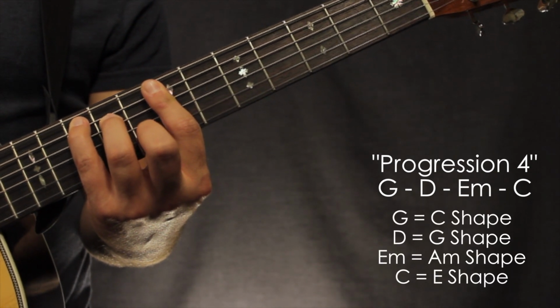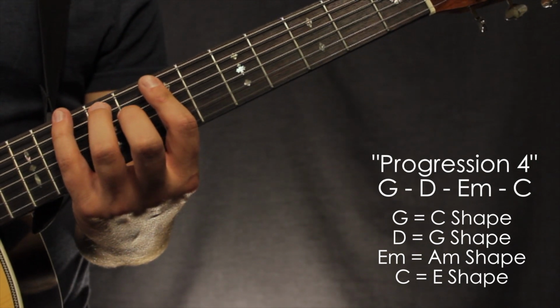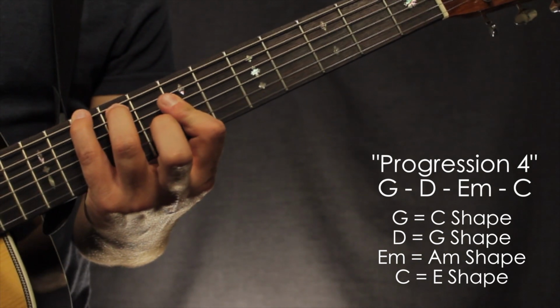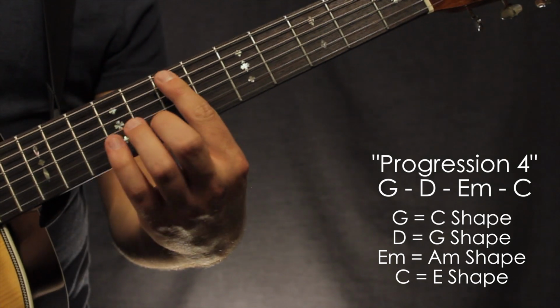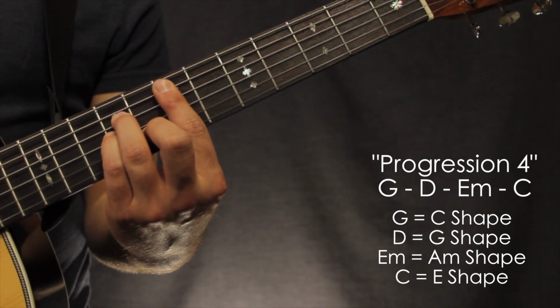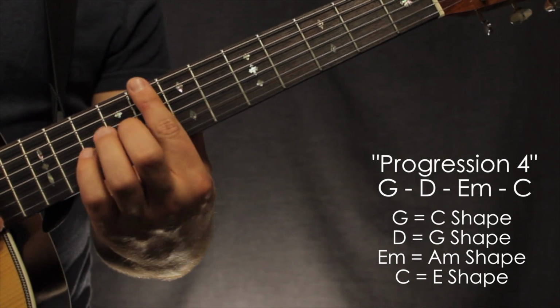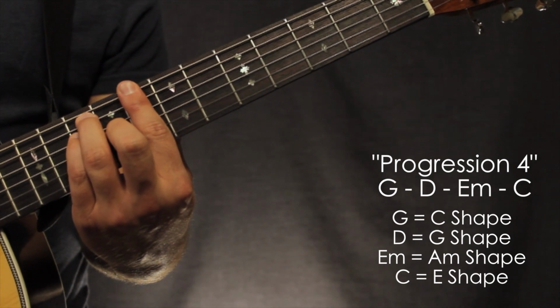Now what we want to do is, for the next chord, pick the closest shape that we can use. So there's a D right there, so I'm going to use a G shape for my D chord. There's an E right there, an A minor shape for my E minor chord. Then here's a C, so I'm going to use an E shape for my C chord.